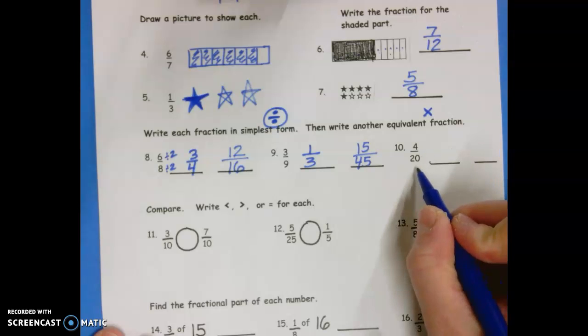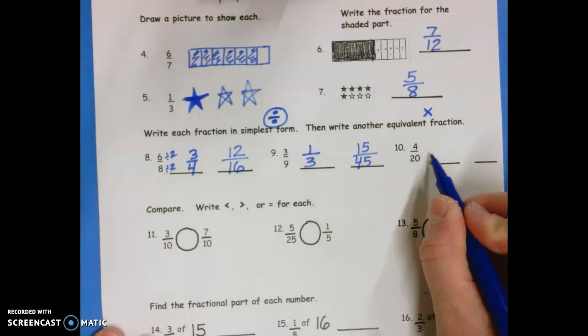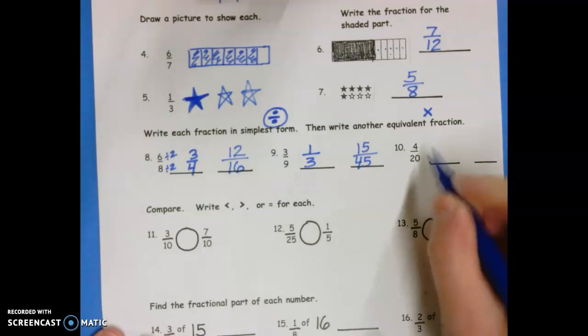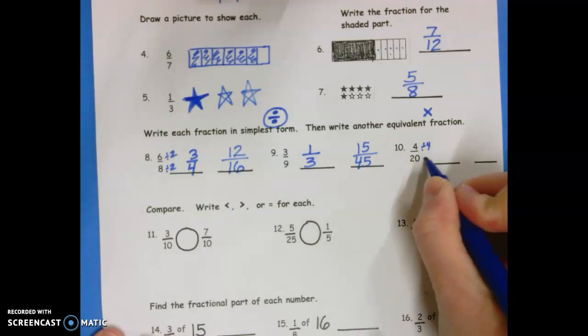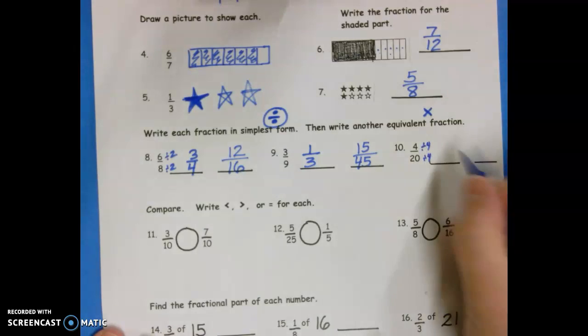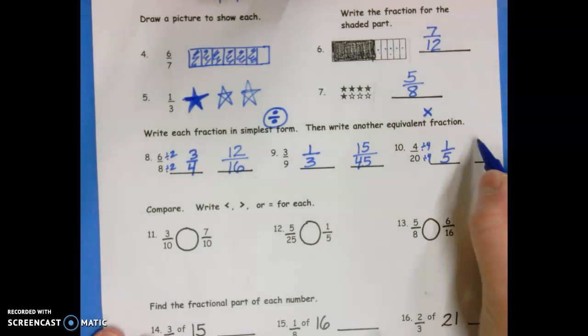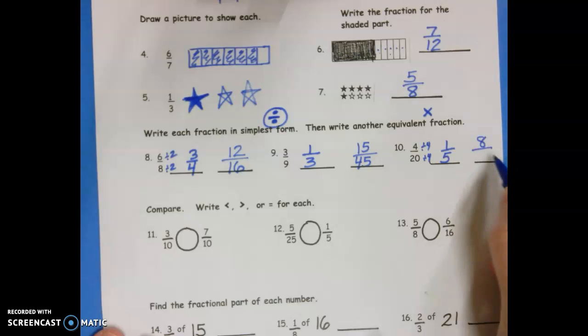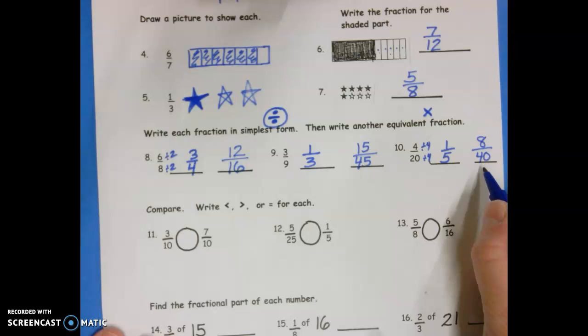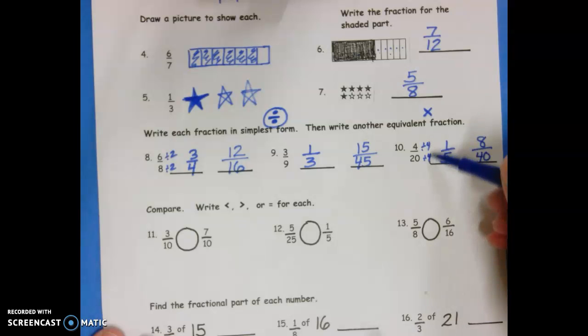Number 10, first question to ask is, does my numerator divide out of my denominator? Yes, it does. That's wonderful when the very first question gives you the right answer. The answer in simplest form is 1/5. If I wanted to do the times 2, times 2, it would be 8/40. There'd be a lot of possibilities for equivalent fractions. As long as you can see your fancy one that you multiplied by, you know you have it right.